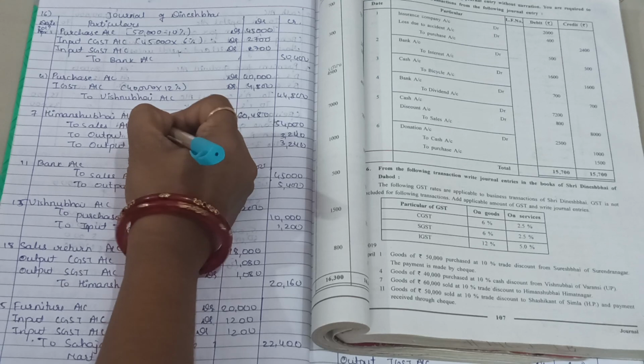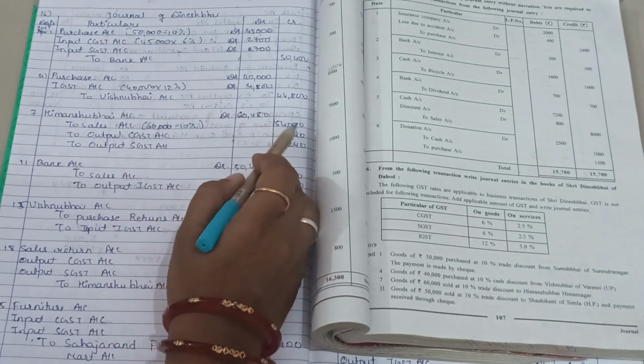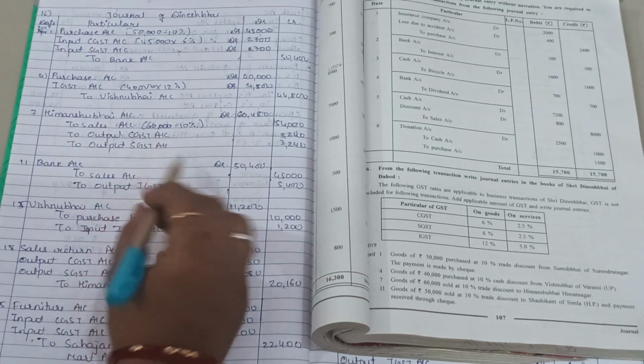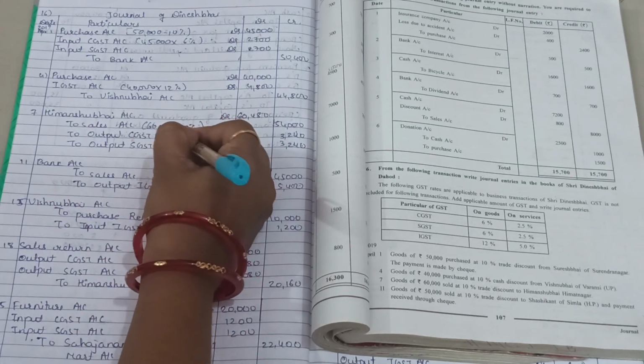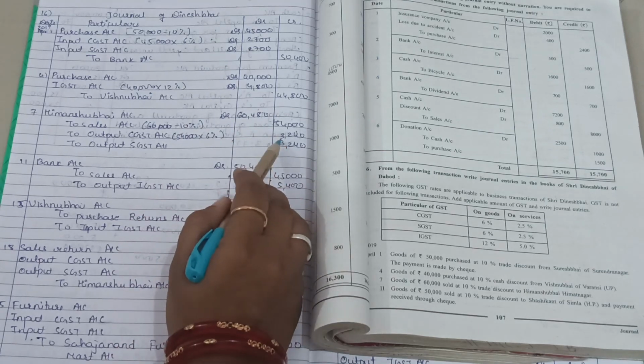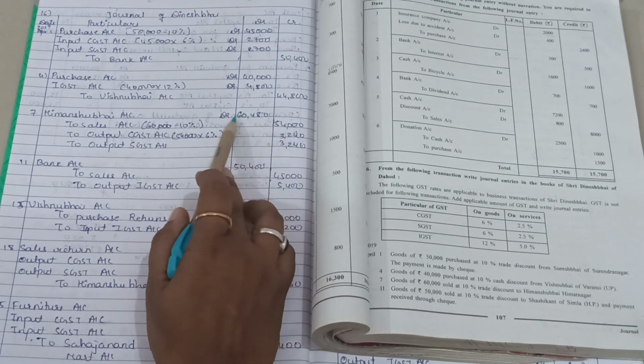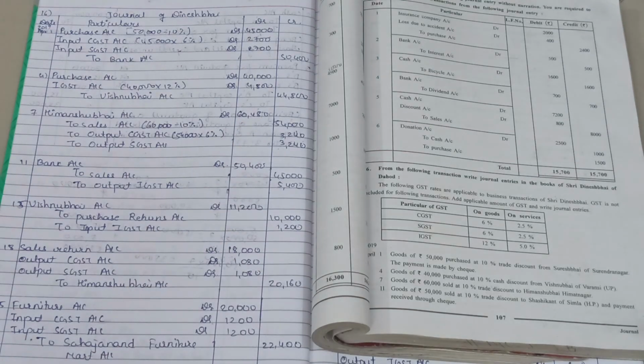So 60,000 minus 10% is 54,000. Output CGST 54,000 multiplied by 6% is 3,240, and here also 3,240. So total is 60,480.